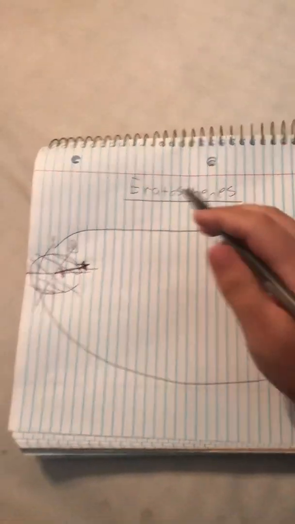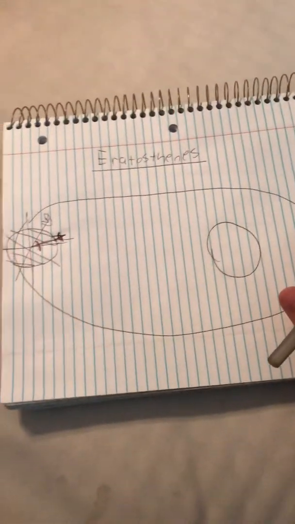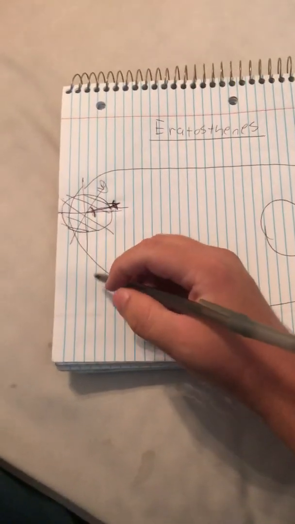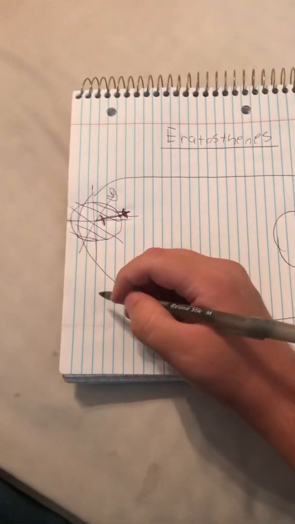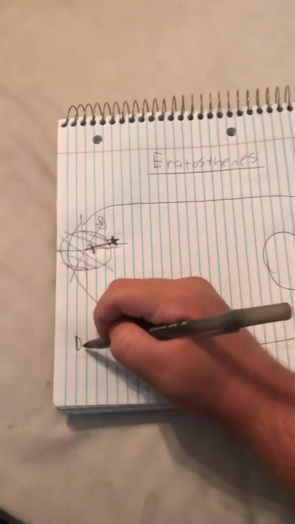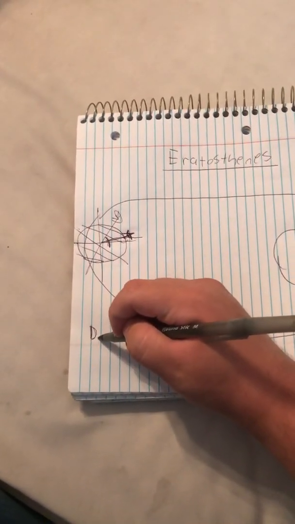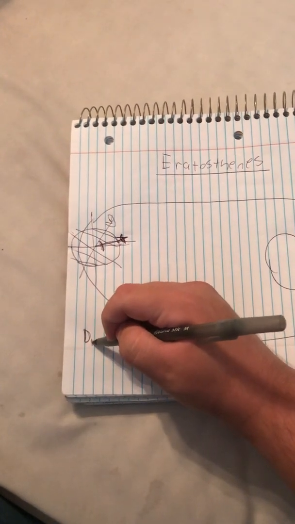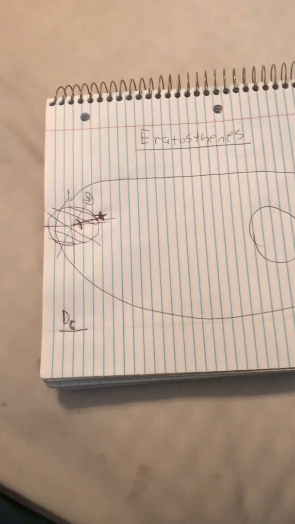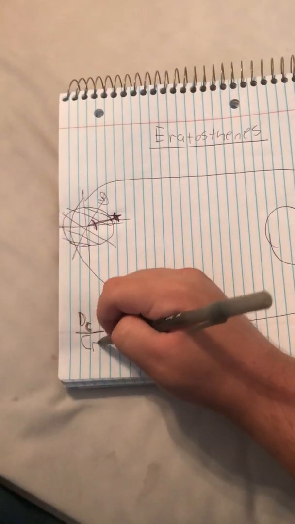Okay, well, you can use a little equation doing some basic algebra, where this is the distance from you to the Tropic of Cancer. Call that DC. And here's the circumference of the Earth.